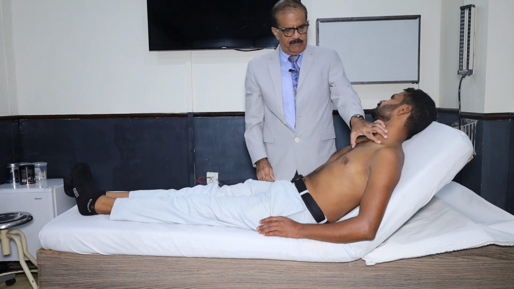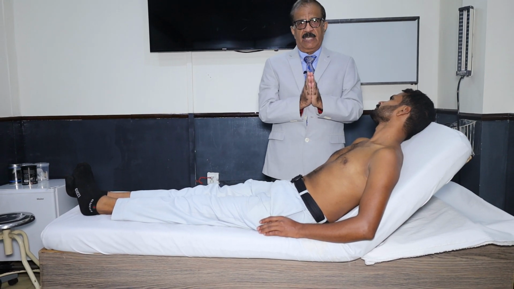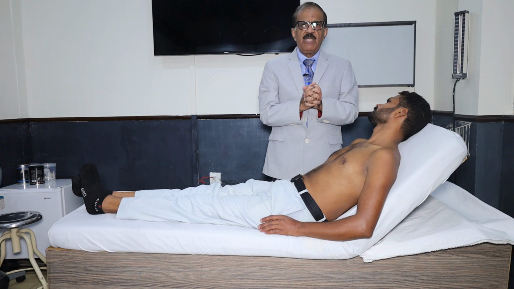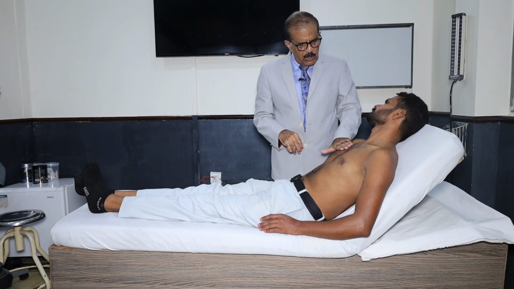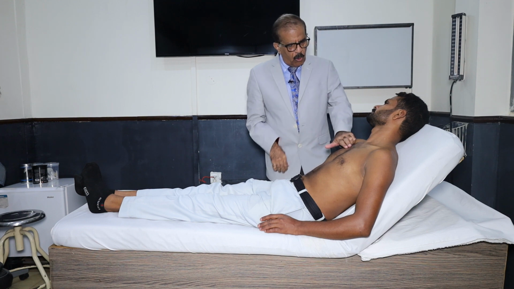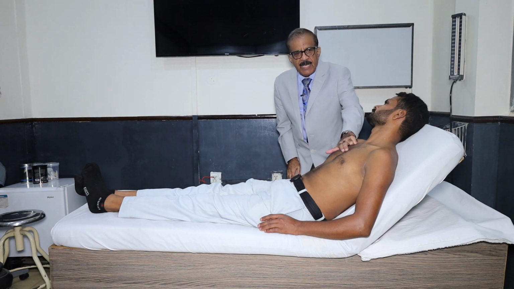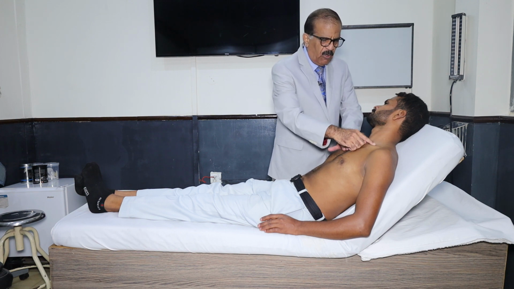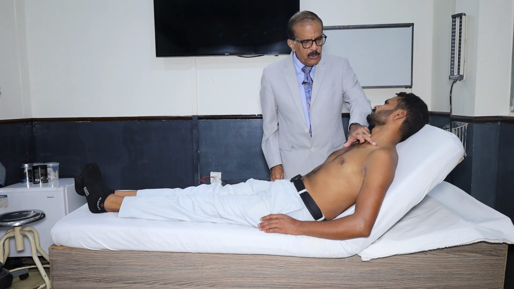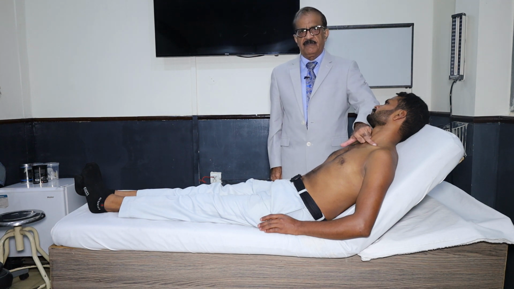So that means, since normally central venous pressure is about 4 centimeter of water, if there was a way to look at that column, it would correspond to the angle of Louis. And since this corresponds with the base of the supraclavicular fossa, it should be just visible here.